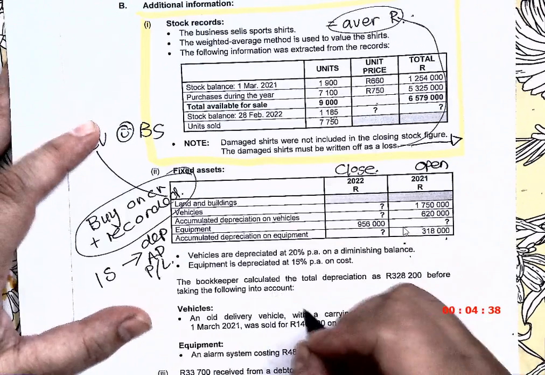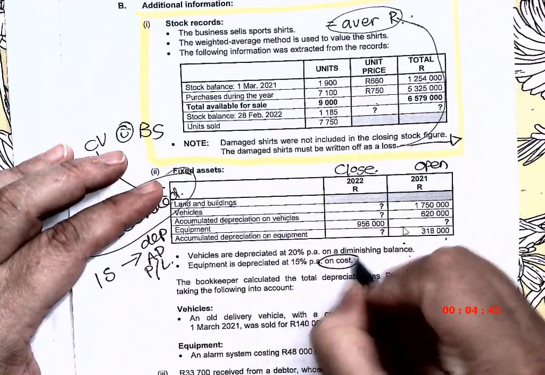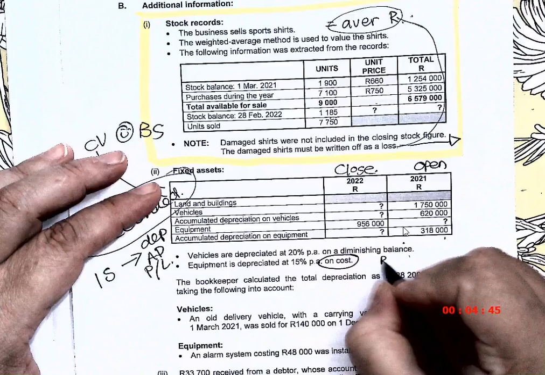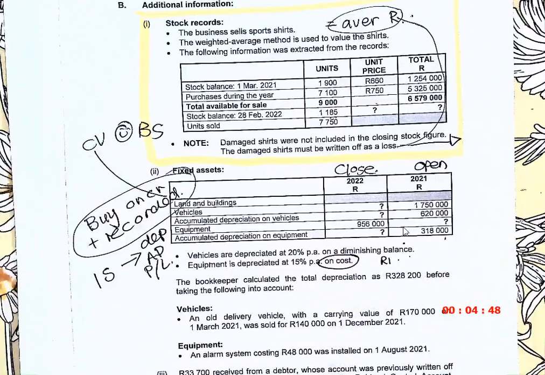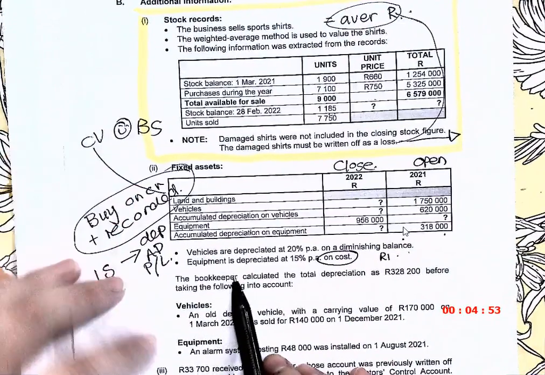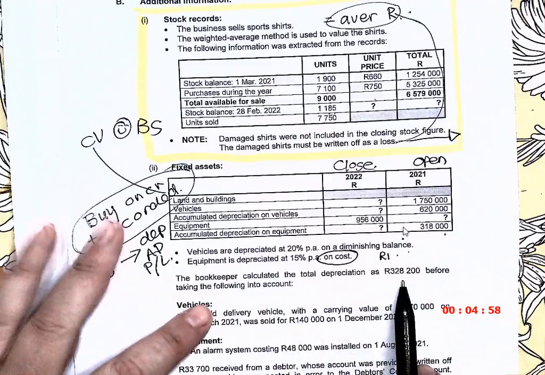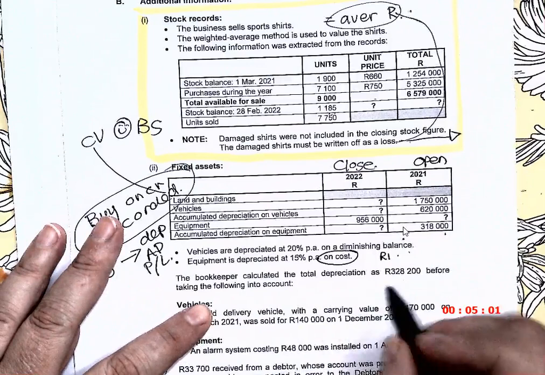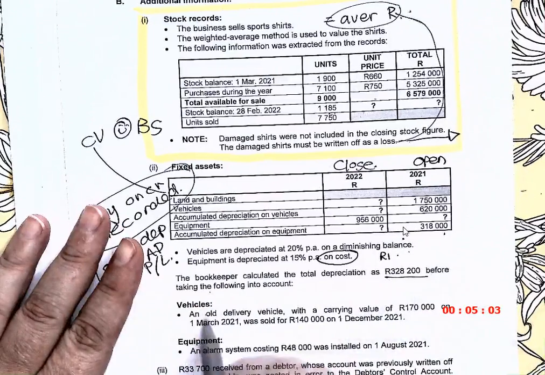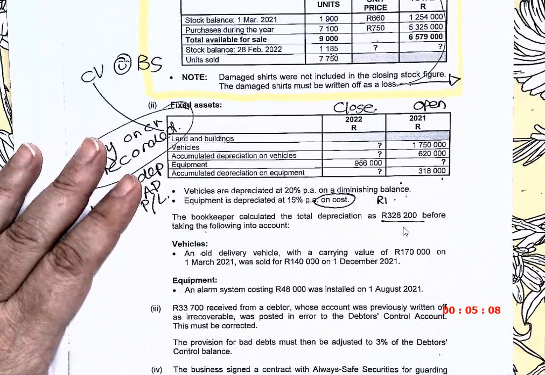Now, what do I know? I'm in grade 12, and as soon as I see the method on cost, I'm aware of the residual value thing. So I need to be aware of that. Okay? So, let's go on. The bookkeeper calculated the total depreciation as 328,200 before taking the following into account. So what must we take into account? An old vehicle with a carrying value was sold.